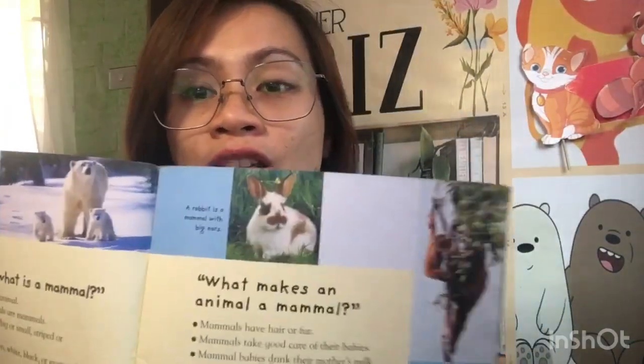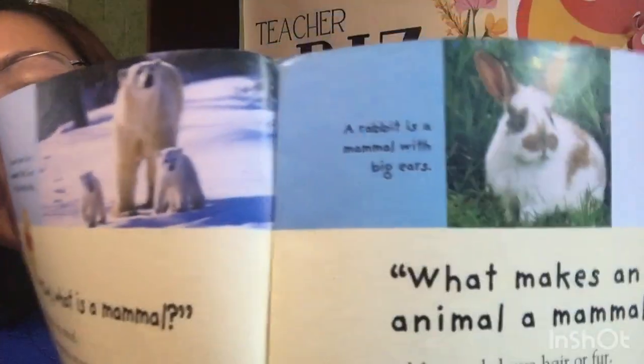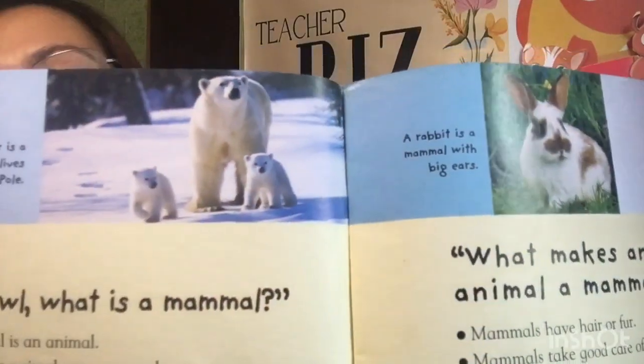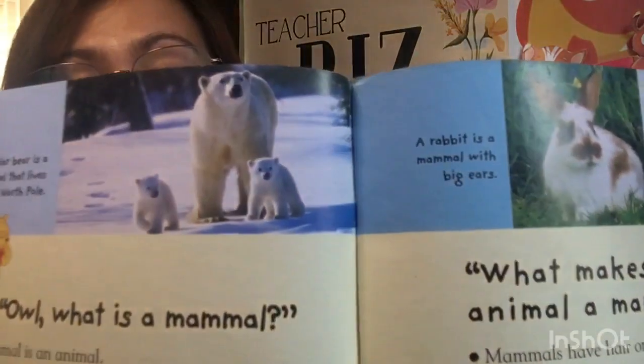That's very helpful because you can show your kid different animals, and then you just have to put it near your screen. Yeah, something like that. And then you just have to ask your student, what animals can you see in here?